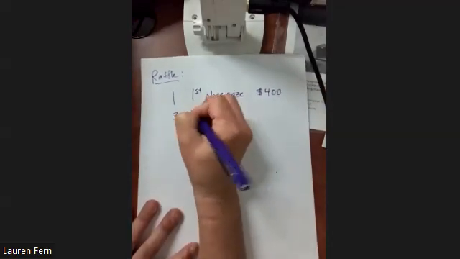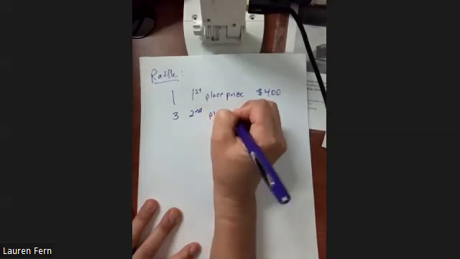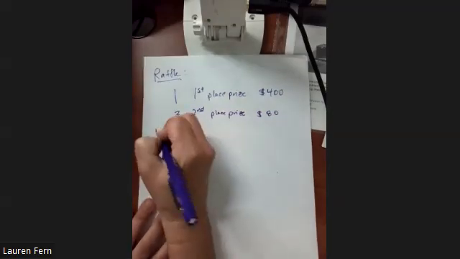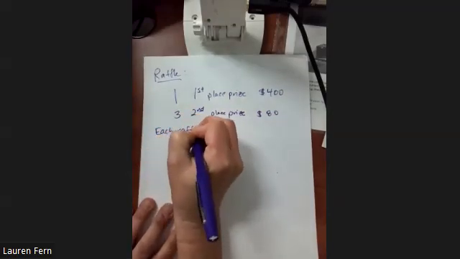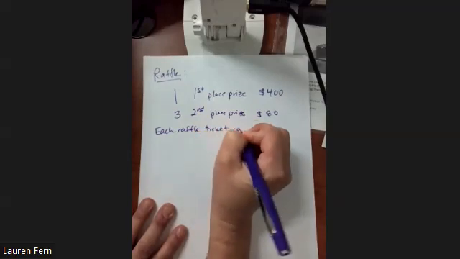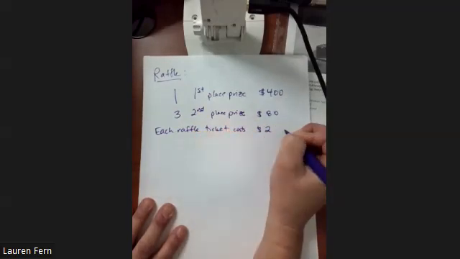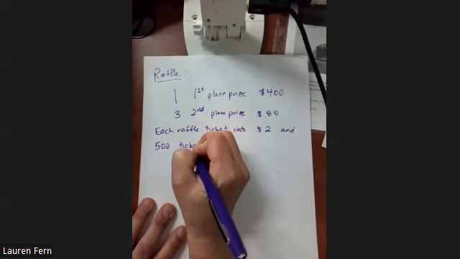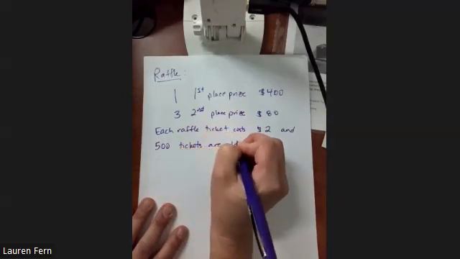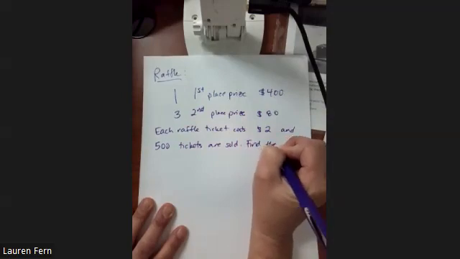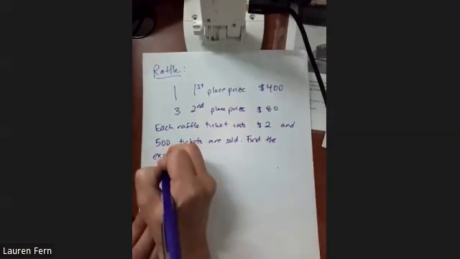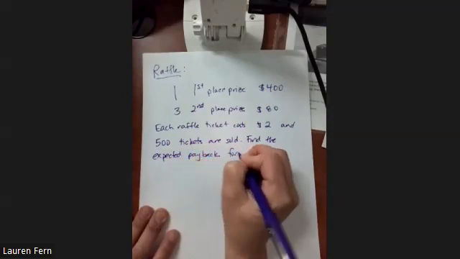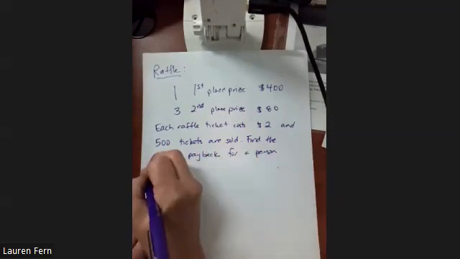And there's 3 second place prizes of $80. Suppose each raffle ticket costs $2 and 500 tickets are sold. What we want to do is find the expected payback for a person who buys 1 ticket.